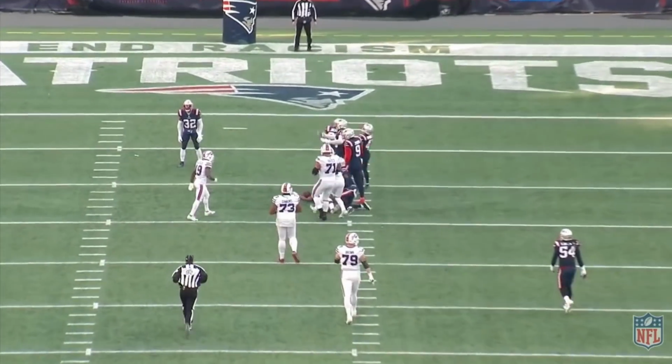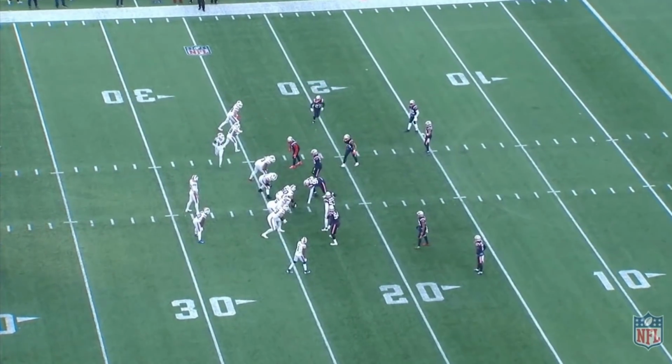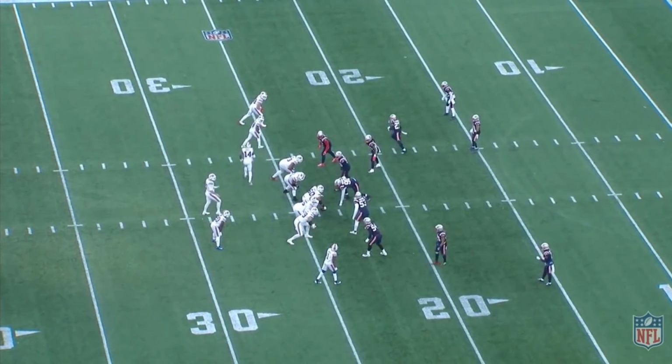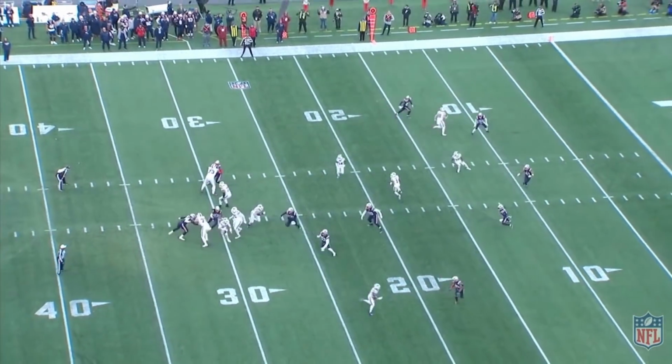And when it works, it's outstanding. But it doesn't always work. It just doesn't. Ask Patrick Mahomes, first couple weeks of the season. Eventually it will not work, but when it works, it is outstanding.